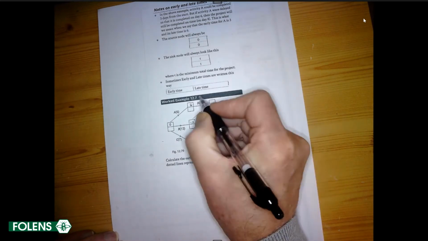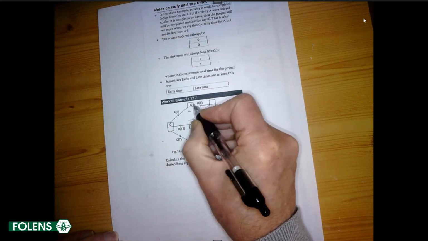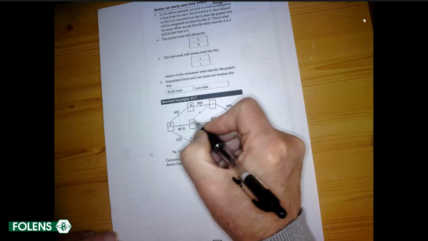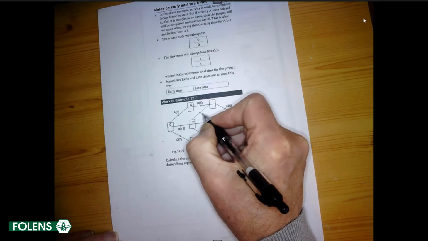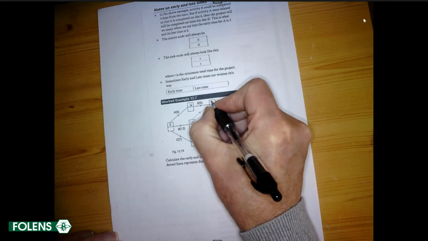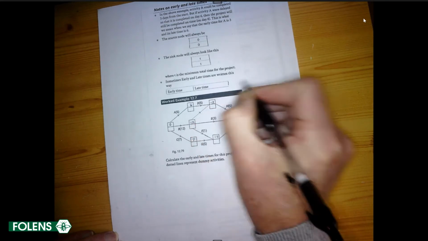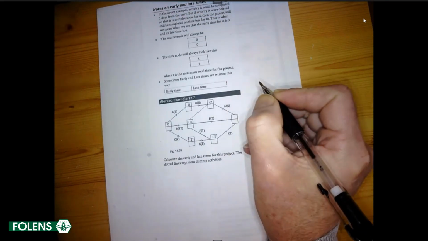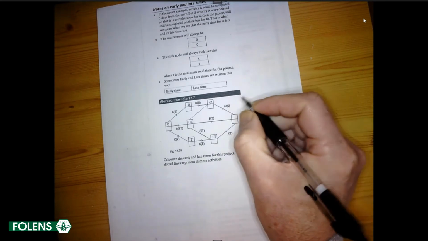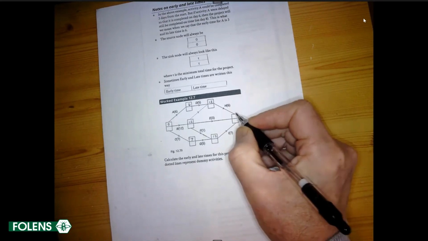Let's look at this one. 6 and 5 is 11. 12 and 0 is 12. Which is the greatest of those? 12. So let us continue on now, and we'll do the final one.